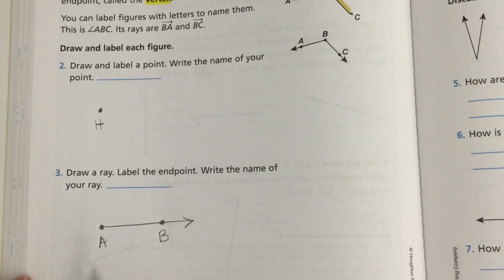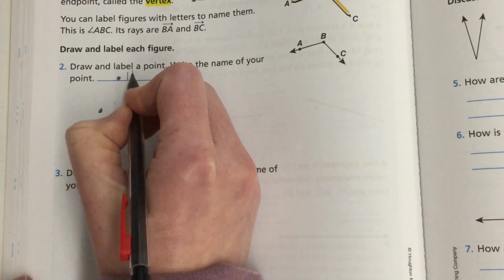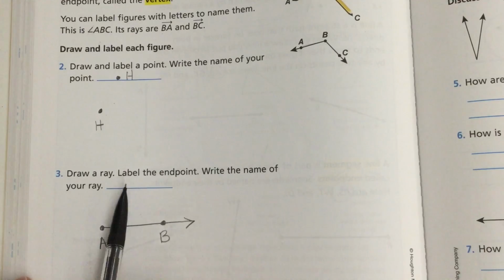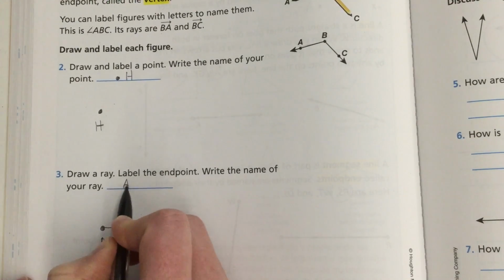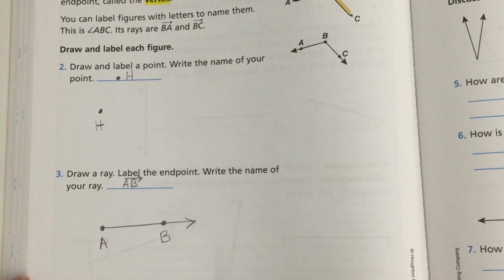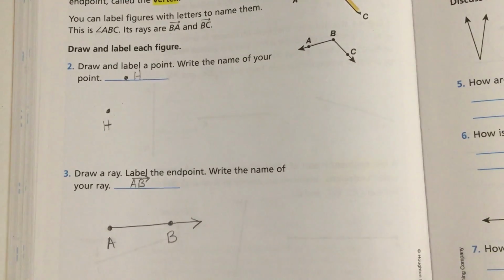Oops, I forgot to write the name of my point up here. So point H, like that. And then hopefully you remember how to write the name of a ray. Here, you put a ray symbol on top. Okay, so that's how you write the name of a ray.